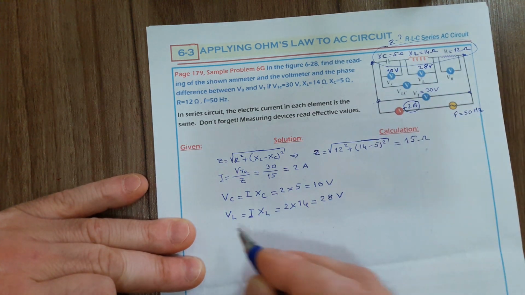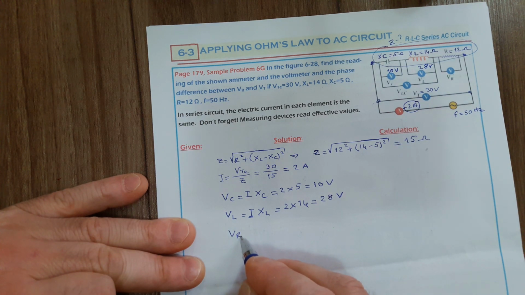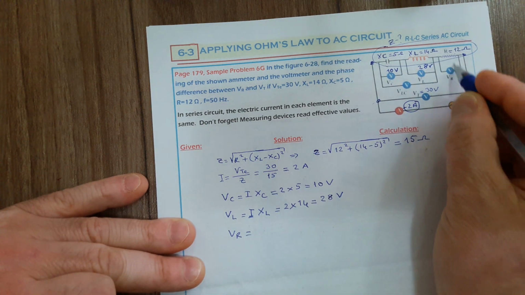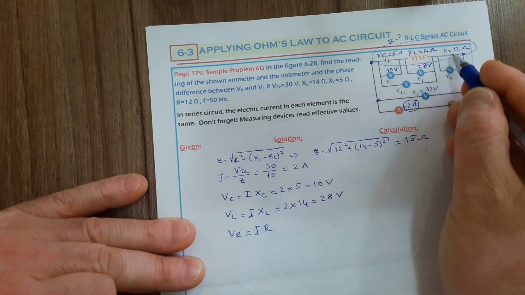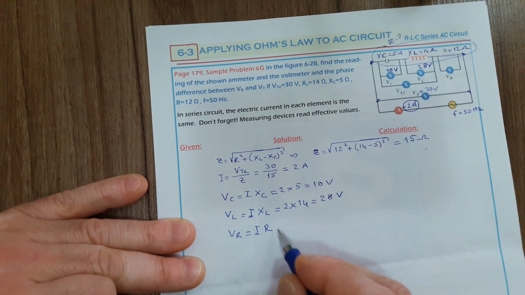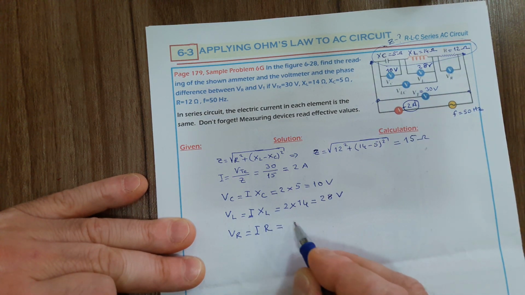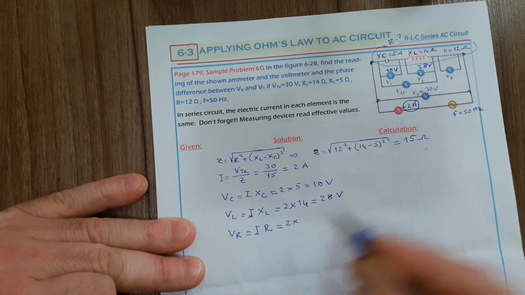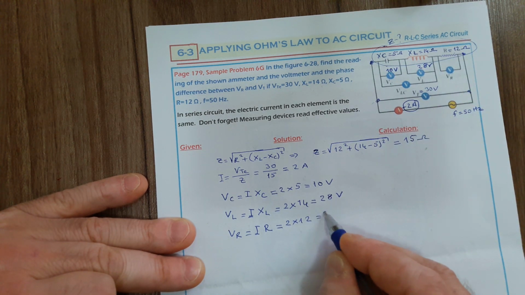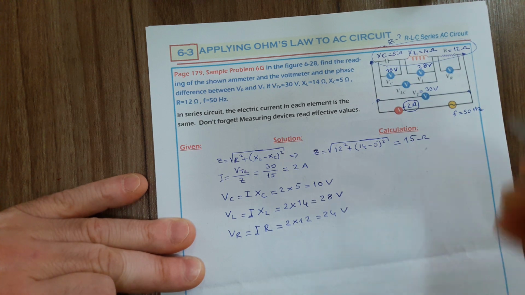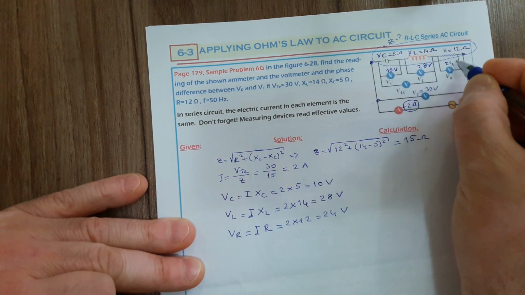And then finally, we will calculate the reading of the voltmeter connected across the resistor. Again, Ohm's law, I times, but this time we will use the resistor, because the opposition to the electric current is the resistance. 2 multiplied by the resistance of the resistor, 12, is equal to 24 volts. So this is 24 volt.